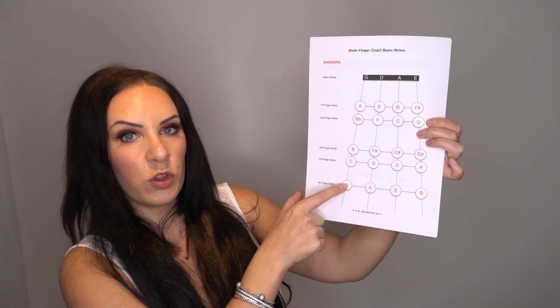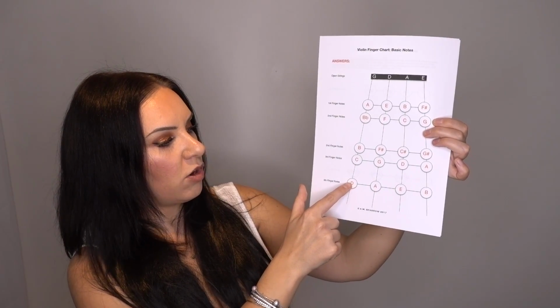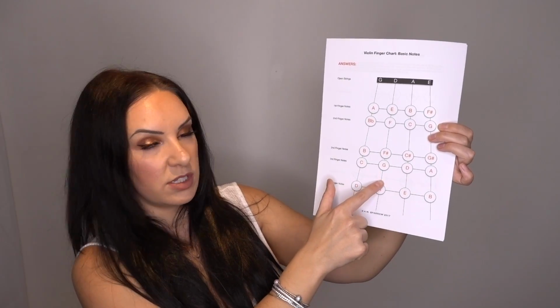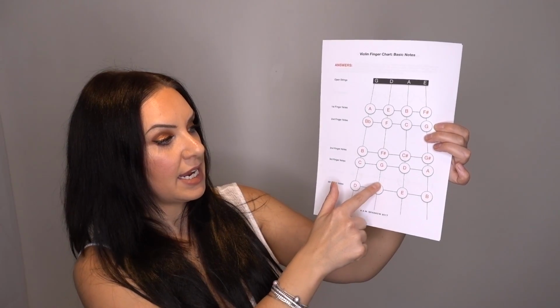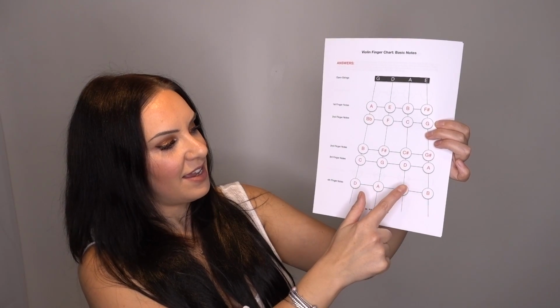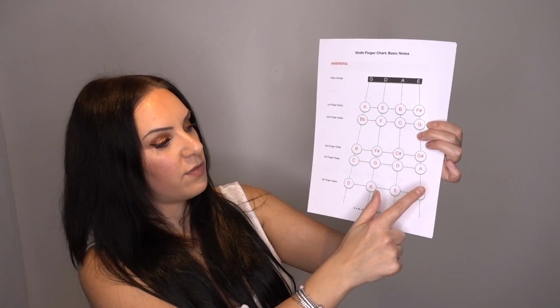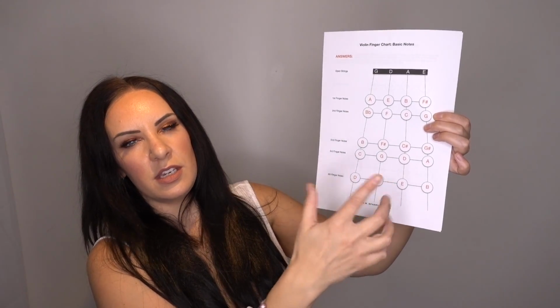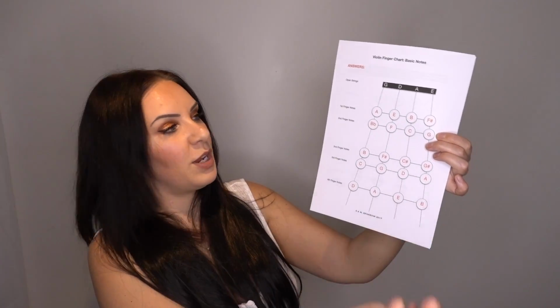And remember, the fourth finger is the same as the open string above it. So the fourth finger on the G gives us a D, which is the next open string. Fourth finger on the D string gives us an A, which is the same as the open string above it, which is also an A. And then the fourth finger on the A string gives us an E, which is the E string above it. The only exception to the rule is this one, because we don't have a B string. We would if we did, but obviously we don't.